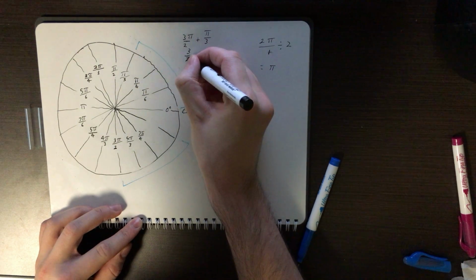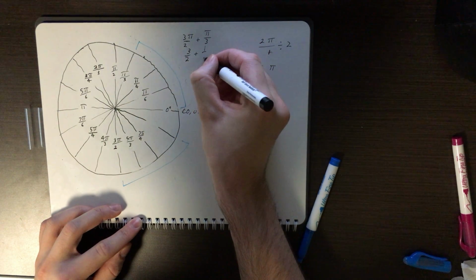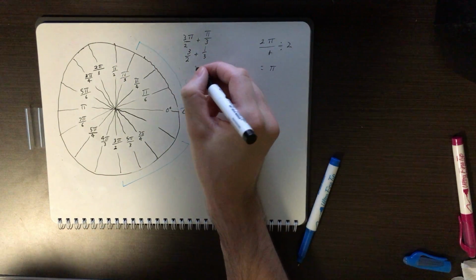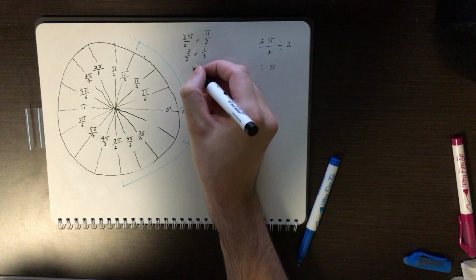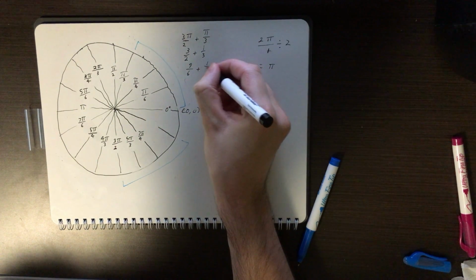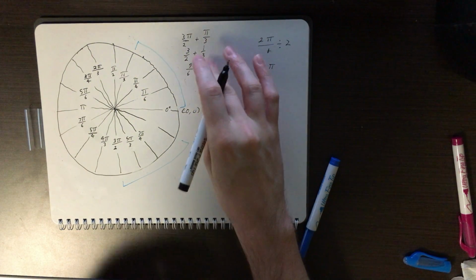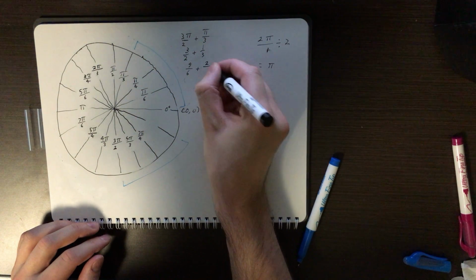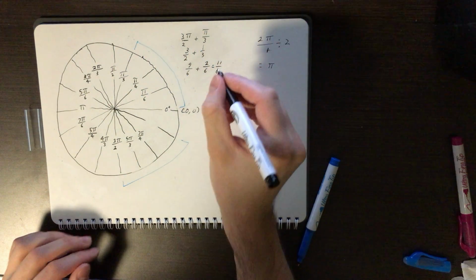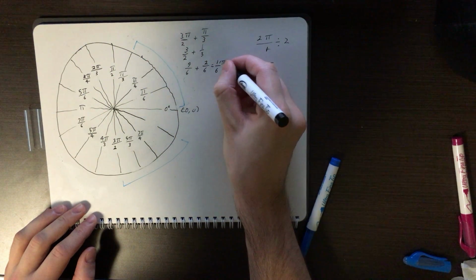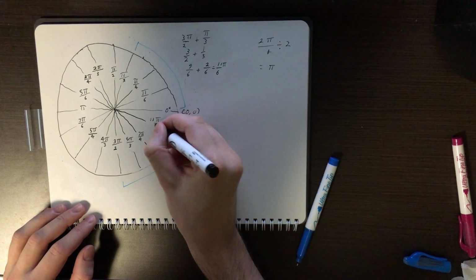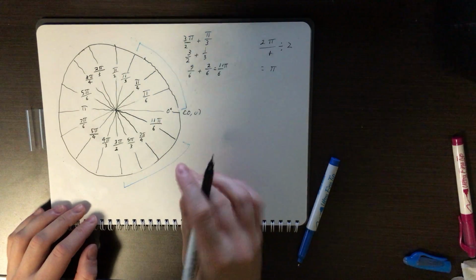We say 3 over 2 plus 1 over 3. Finding the lowest common denominator, we get 9 over 6 plus 2 over 6, 11 sixths. Put the pi there. So we have 11 pi over 6.